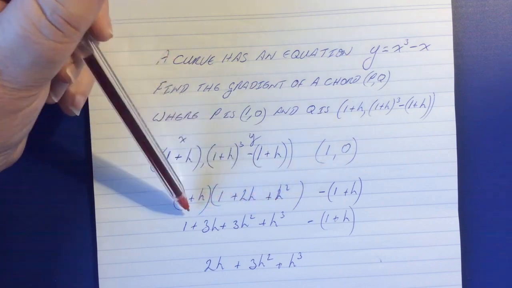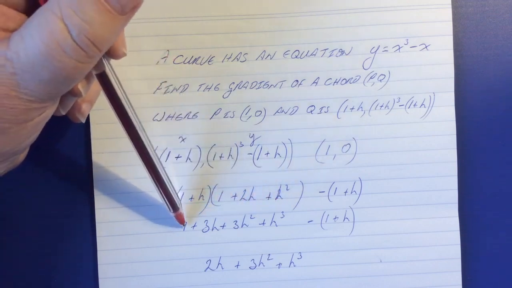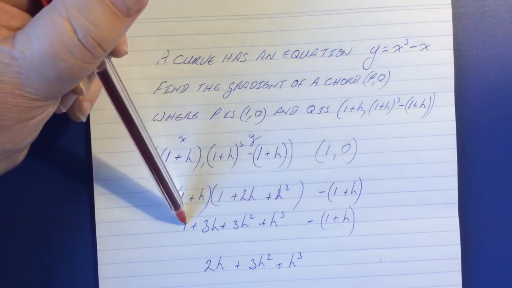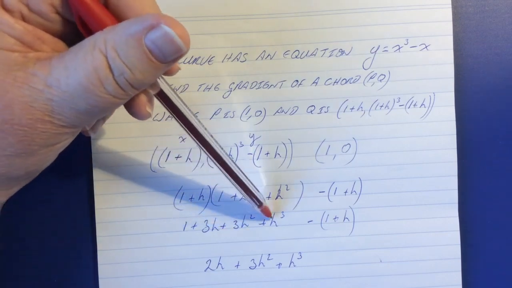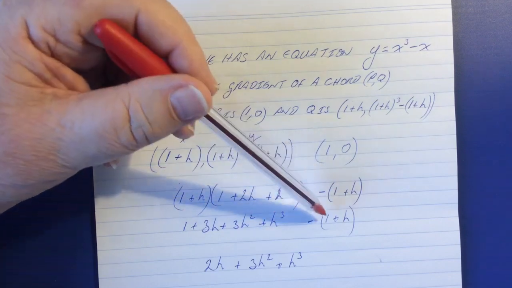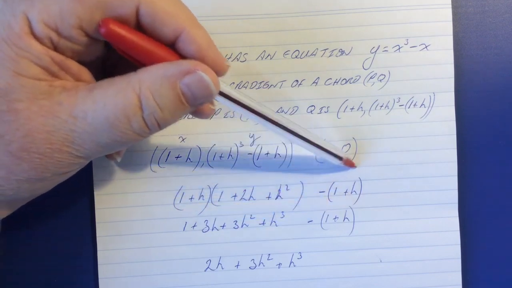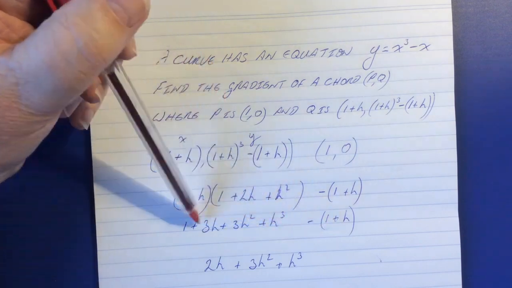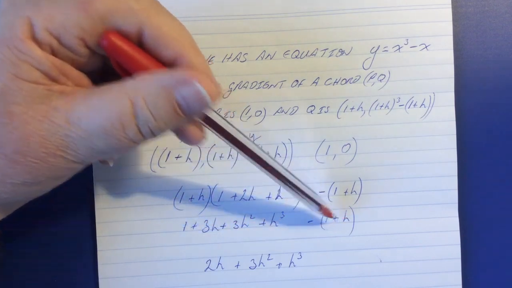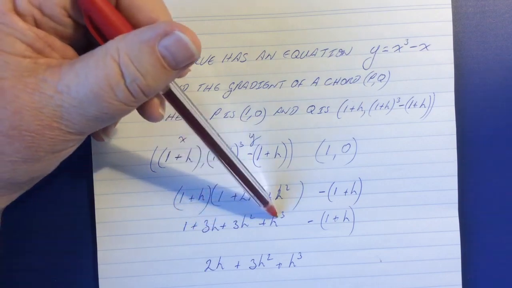And when we do that, what we get is 1 cubed, which is 1, plus 3h plus 3h squared plus h cubed. I've not forgotten this expression, but I need to get this sorted out before I can deal with this. Now, we have this sorted out.